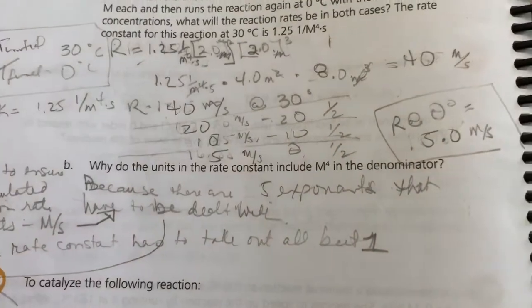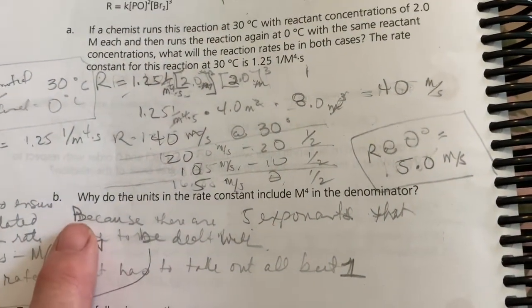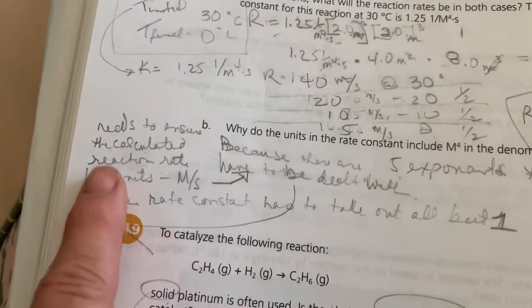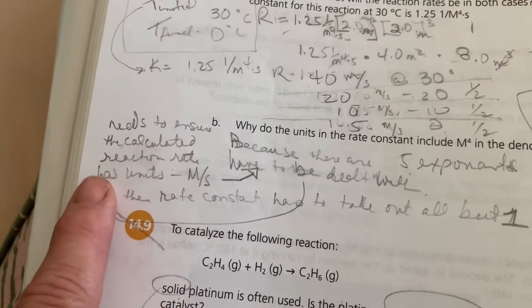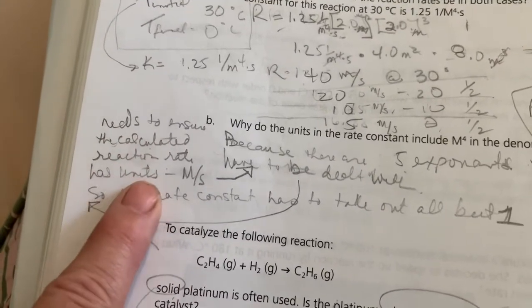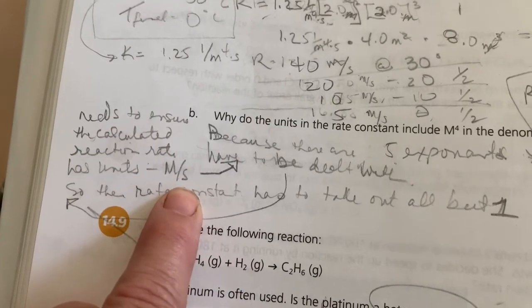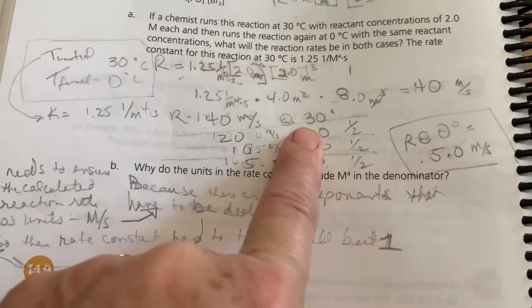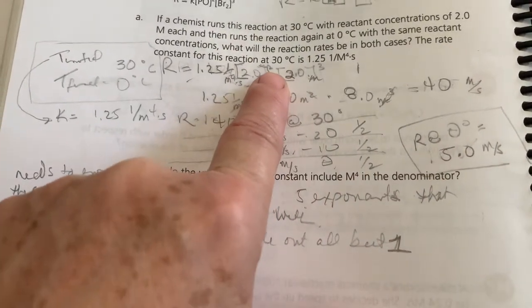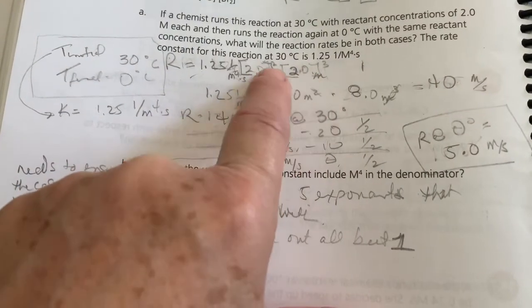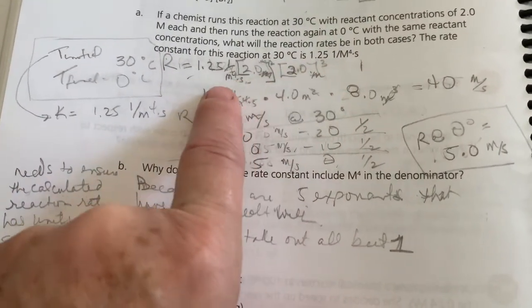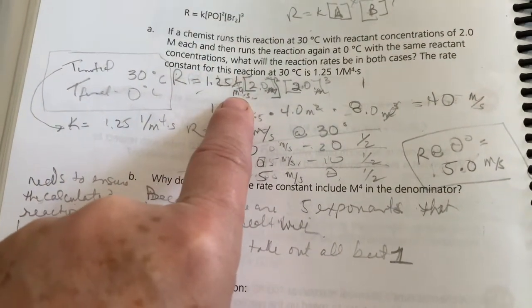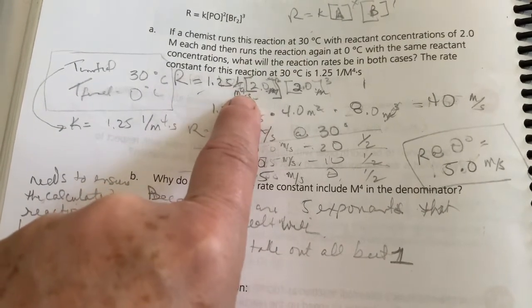And then, why do the units in the rate constant include M to the 4th in the denominator? It's because the reaction rate needs to have units M over s. And because we need M over s in our answer, and our exponents add up to 5 here, at the end of the day, we've got to have our rate constant get rid of most of those.